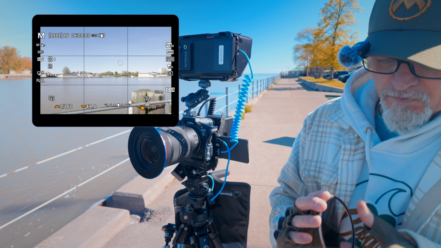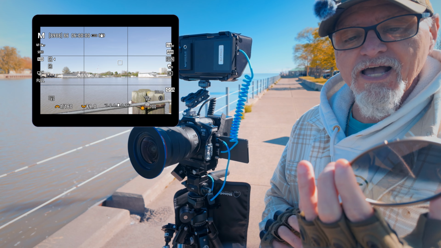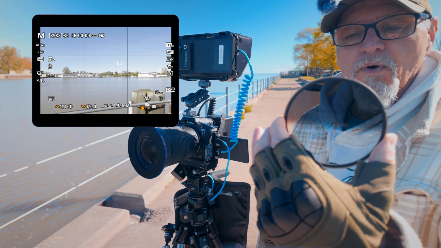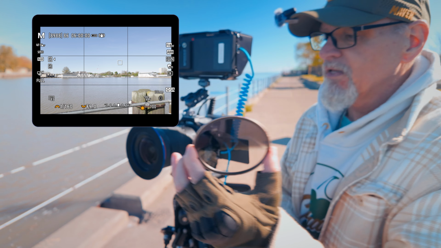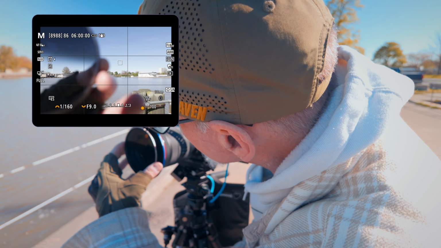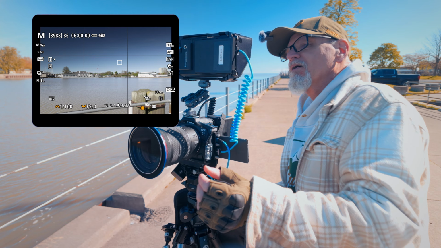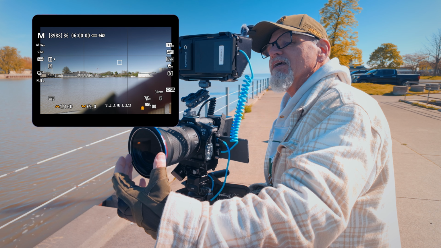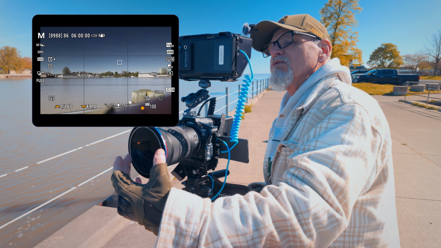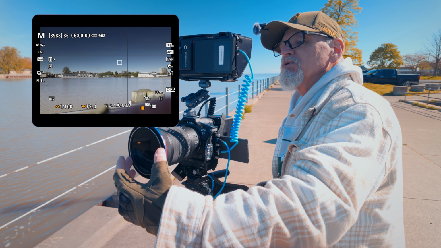So what we want to do here is we're going to take our ND. We have the 4-stop, and it is the 1/2 fill. You can see that right here. It's 1/2 fill, and I'm going to place it right on the iron slider, just like that. Now if you look on the screen here, you can see how dark that is.